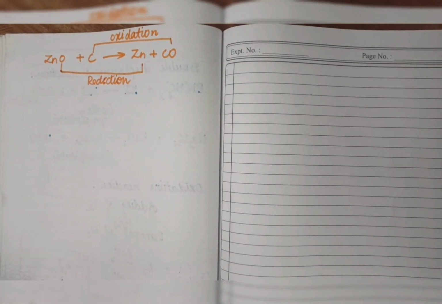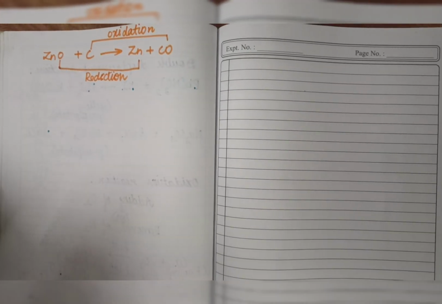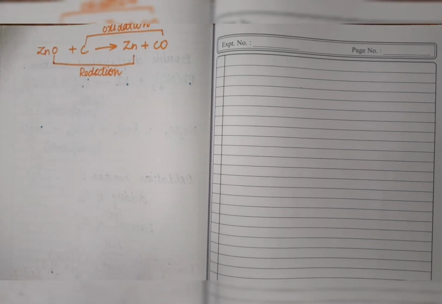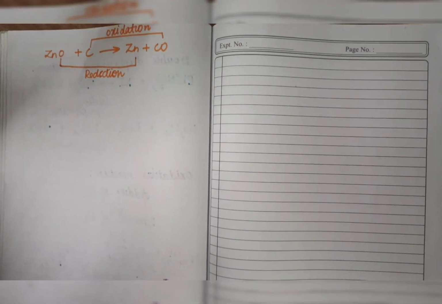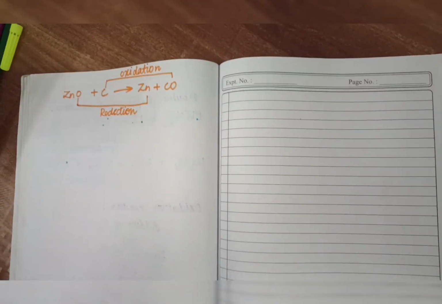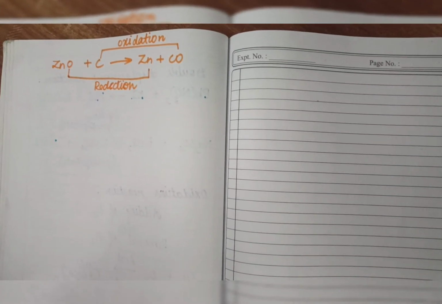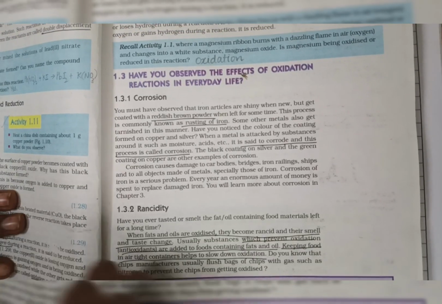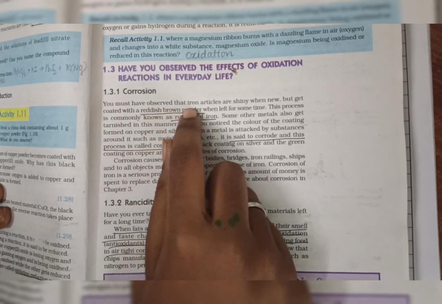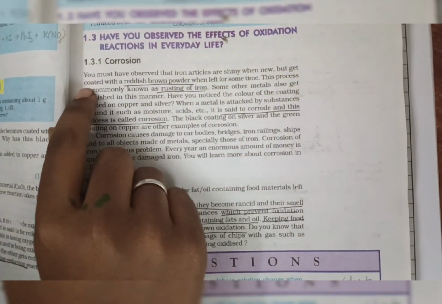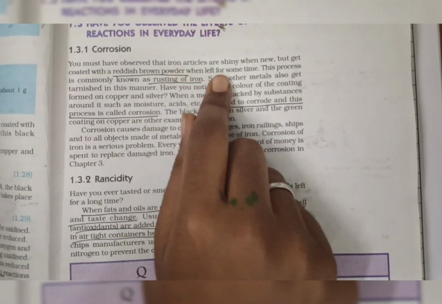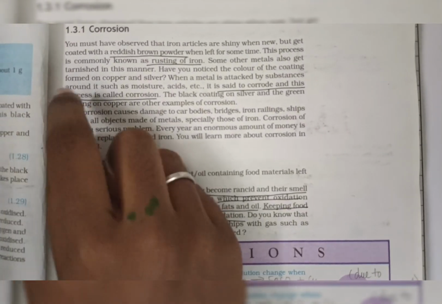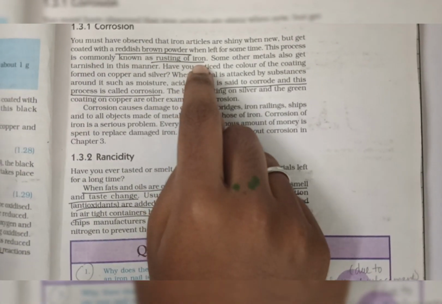Now we successfully came to the final page of this chapter. I swear all of you would have experienced this corrosion process in your homes. What is corrosion? When some iron particles in your home are kept in a moist surface or when exposed to air, the moisture in the air turns the iron object into brown color, which is called rust. It is also mentioned in the book. You must have observed that iron particles are shiny when new but get coated with reddish brown powder when left for some time because it is exposed to the moisture in the air. This process is commonly known as rusting of iron.